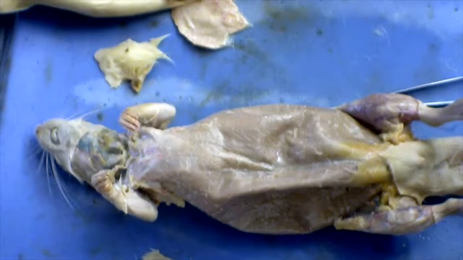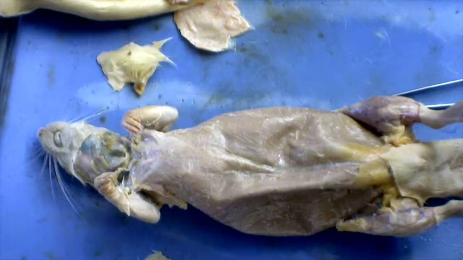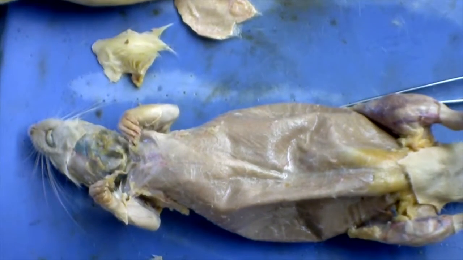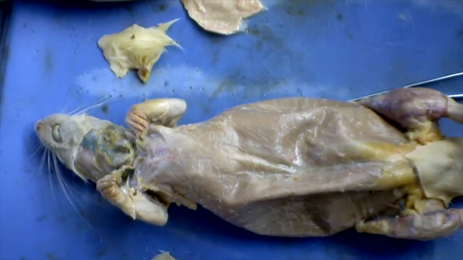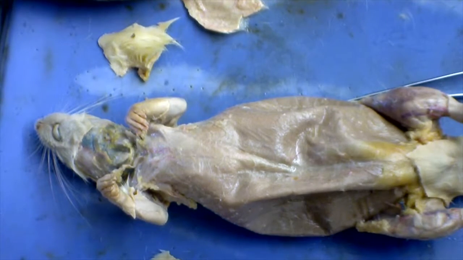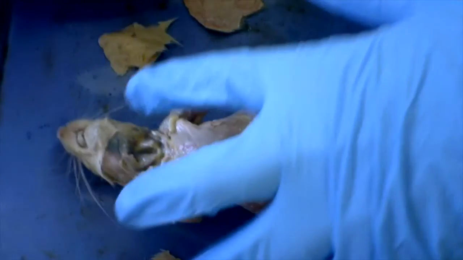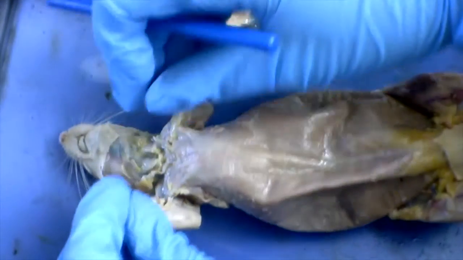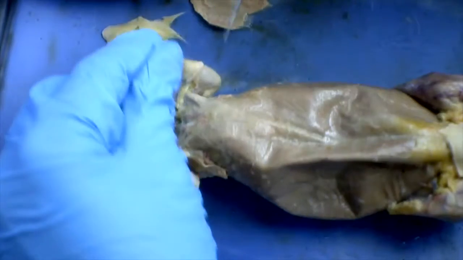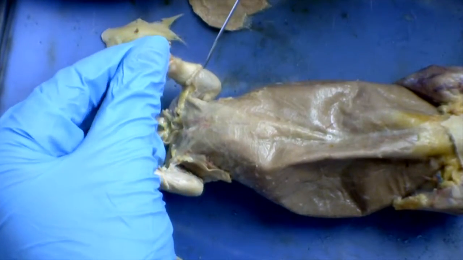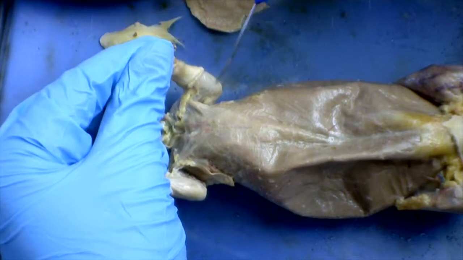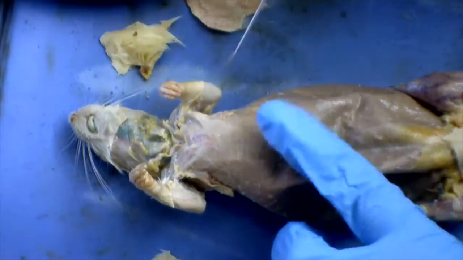Okay, next we are going to look at the muscles on the chest and in the arms. So here we are going to look at the arm. We have the biceps brachii, which is located right there, and the acromiodeltoid, which is also located as kind of like the shoulder of the rat. Here we have the forearm flexors and the triceps brachii, which are located on the backside of the leg, kind of.